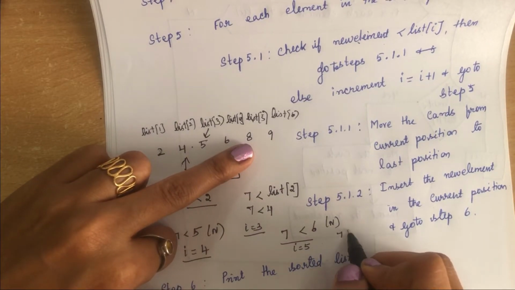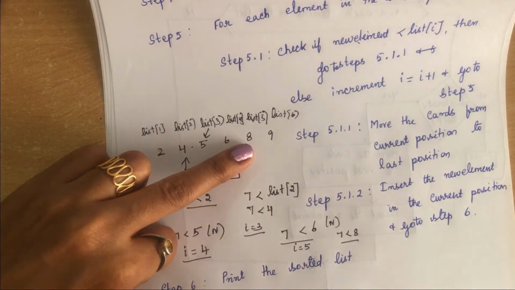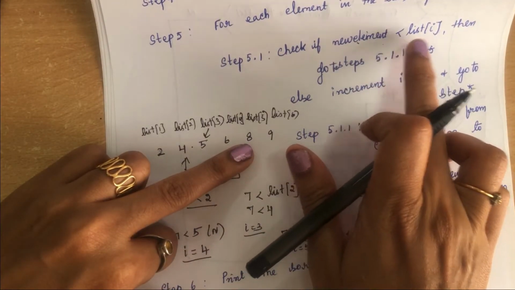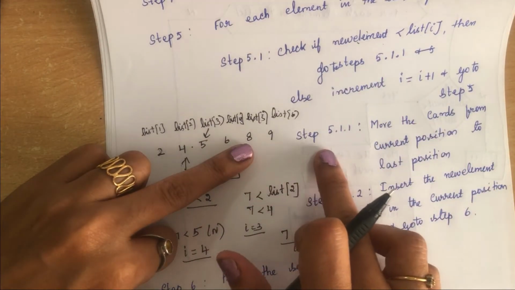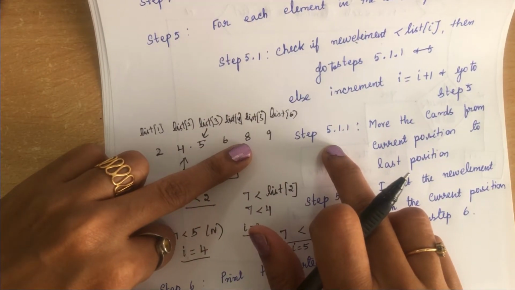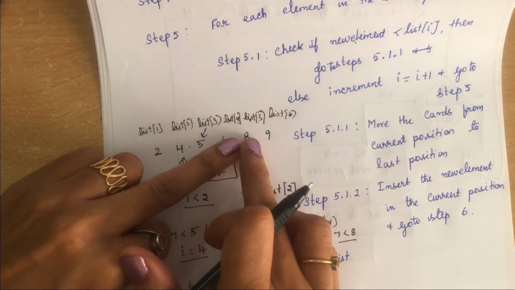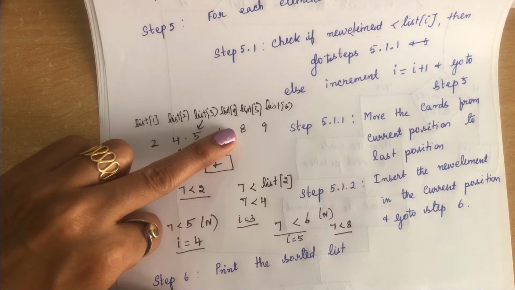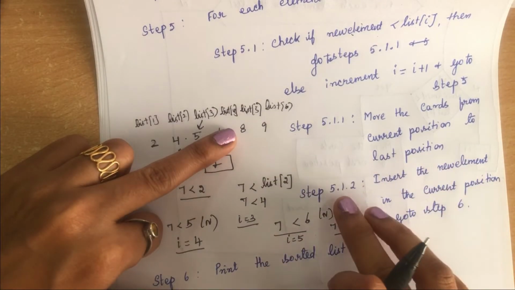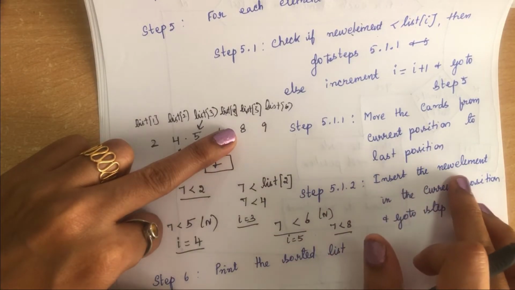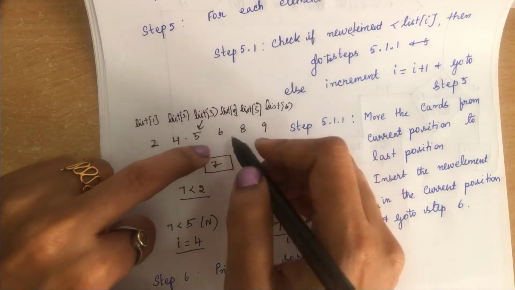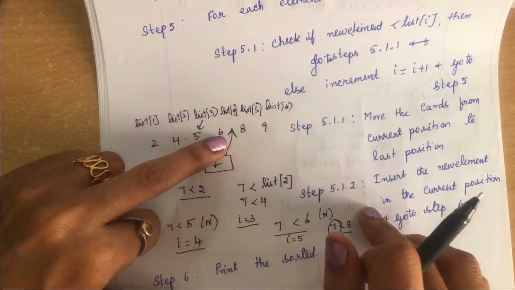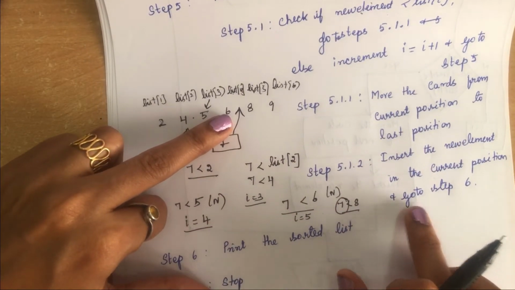Again, is 7 lesser than 8? Yes. Once this condition is satisfied, it will go to step 5.1.1. In step 5.1.1, I am moving the cards, moving this 8 and 9 to the next position. So move the cards from the current position to the next position. In 5.1.2, I am going to insert the new element in the current position. These two steps will get repeated, and then after finishing this it goes to step 8.